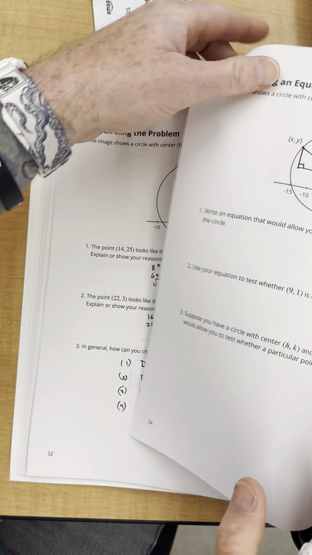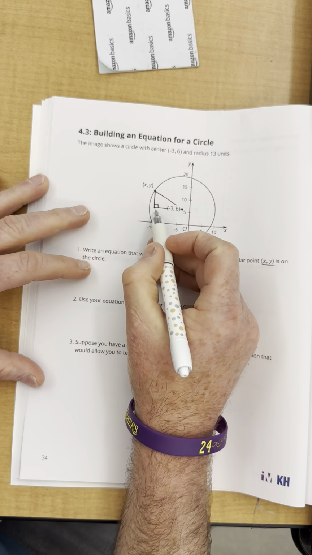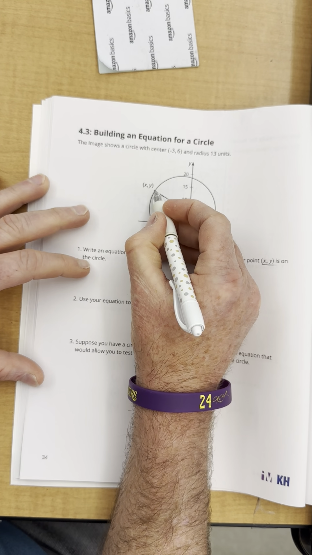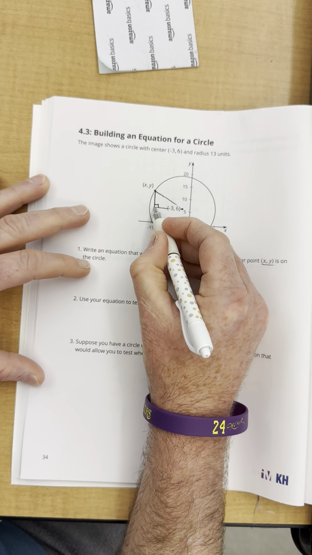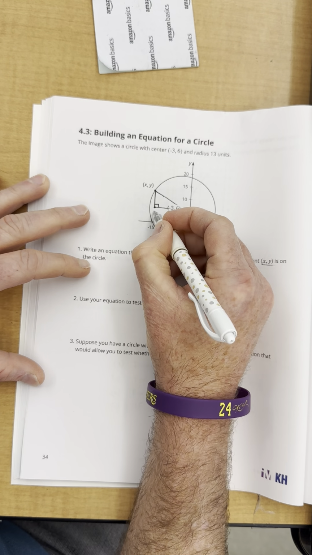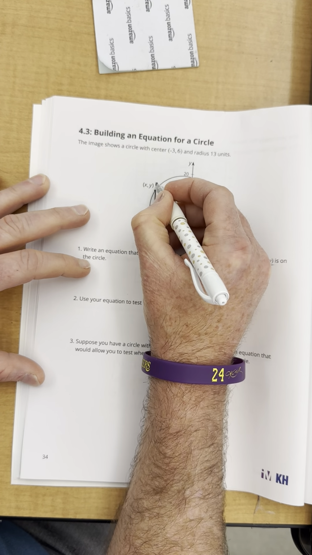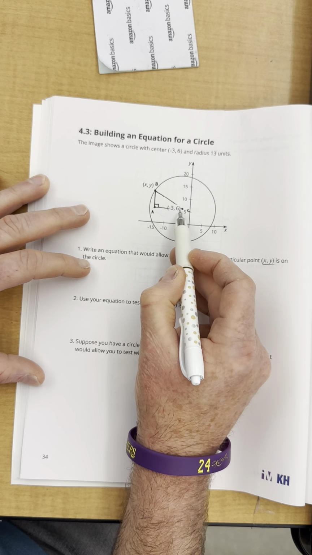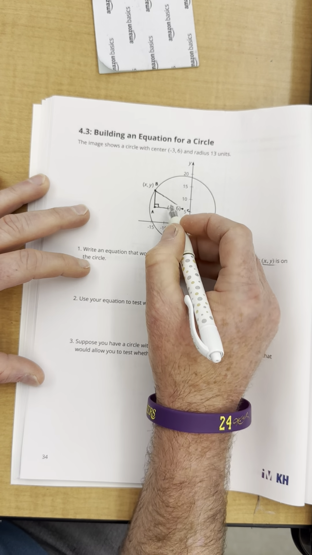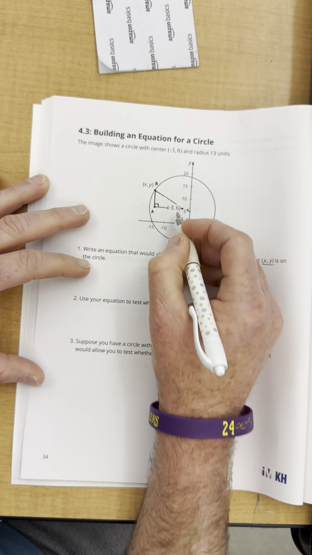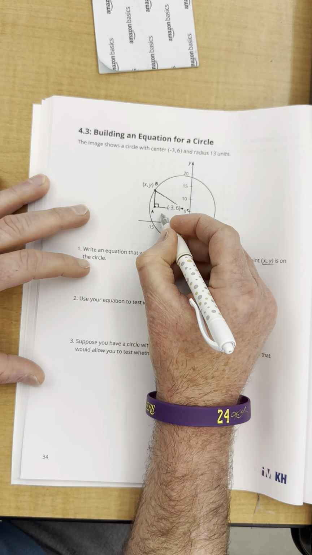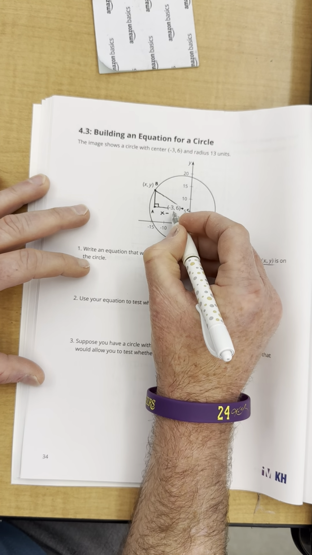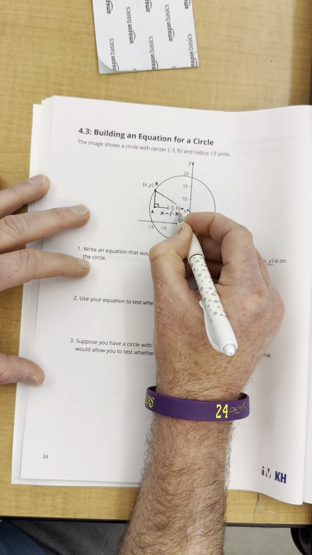Okay, let's figure that out. So this distance right here, let's just call this thing A, B, C. All right, so AC is whatever the x is, so x minus -3.